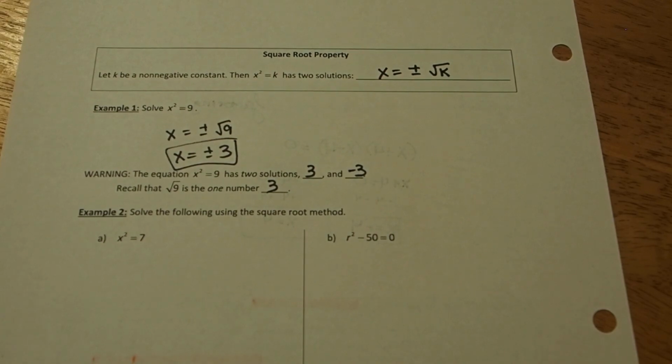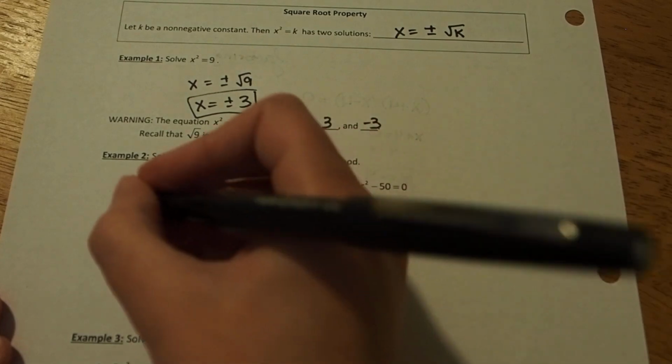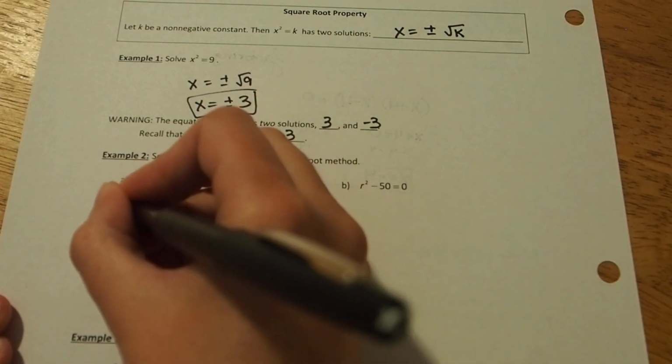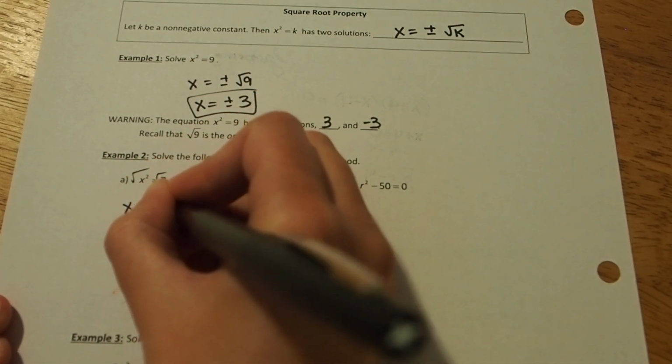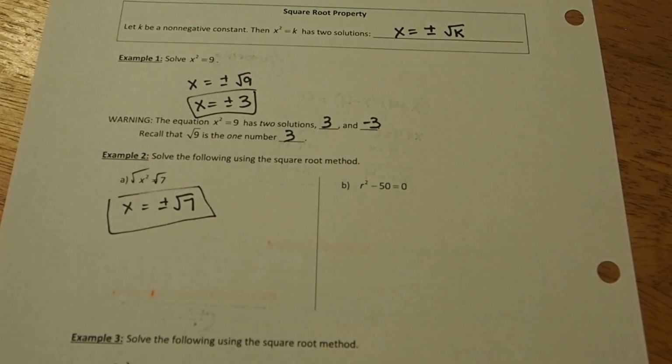Okay, so a few more examples. I want to solve x squared equals 7, so if we take the square root of both sides, that's going to give me x equals plus and minus the square root of 7. Can't simplify that, so that's done.